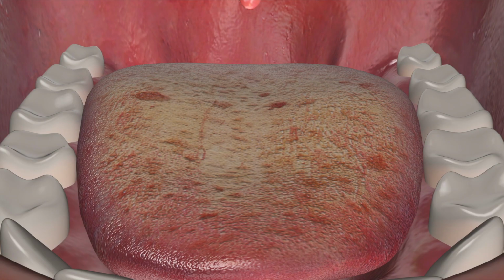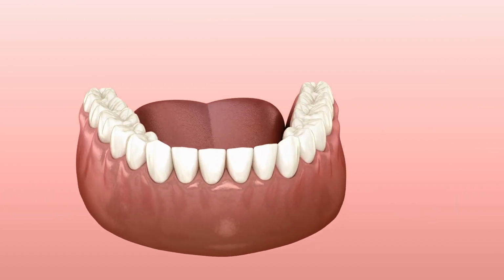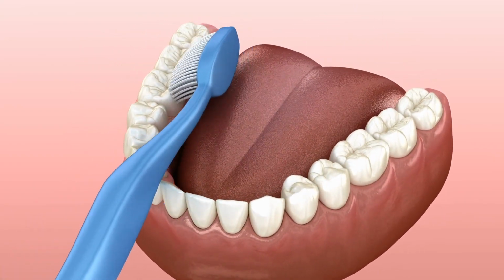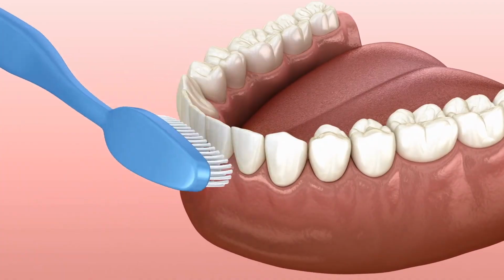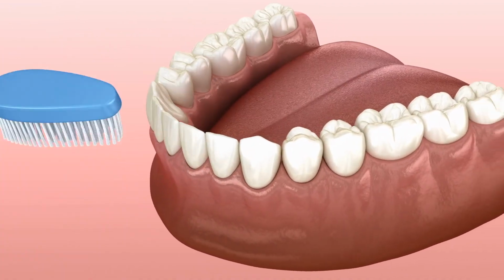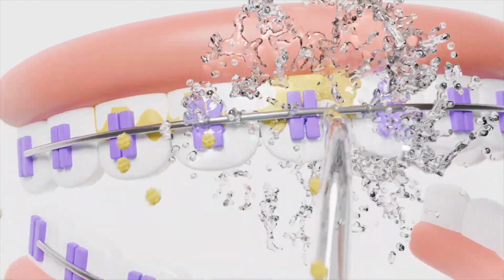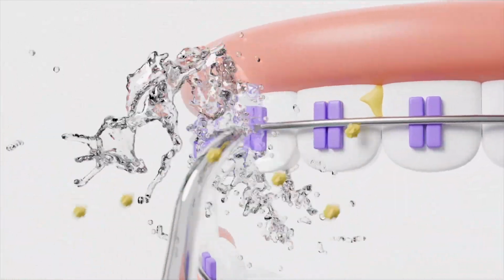Brushing twice a day, flossing daily, cleaning your tongue, drinking plenty of water, and visiting your dentist regularly can all help keep your mouth healthy and your breath fresh. If you notice persistent bad breath even with good oral hygiene, it is important to see a dentist or doctor to check for underlying health issues.